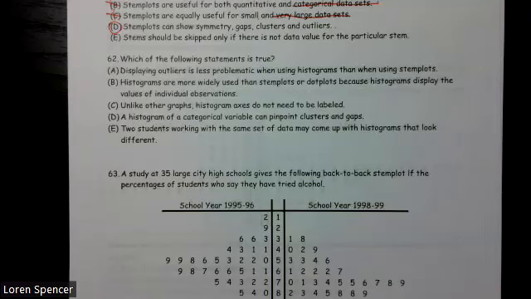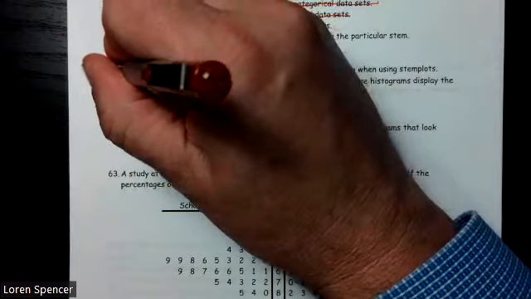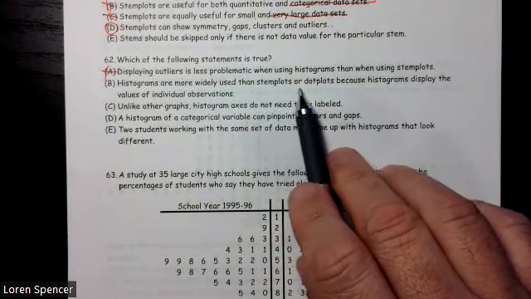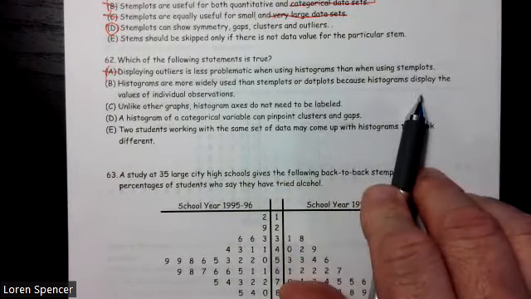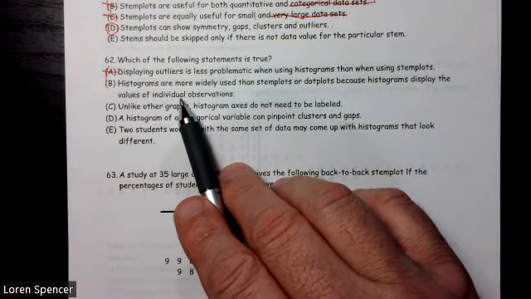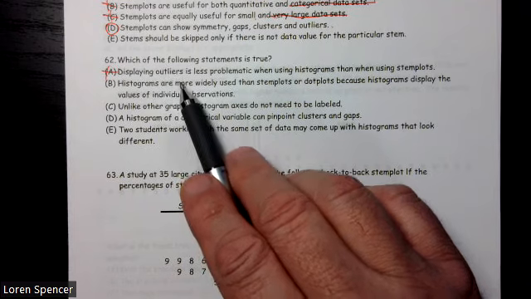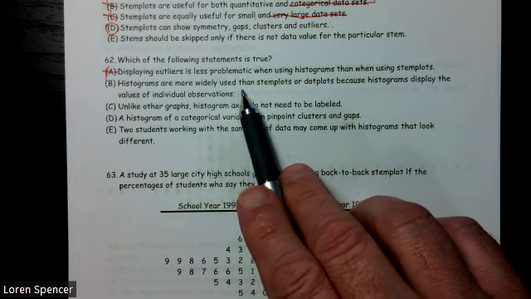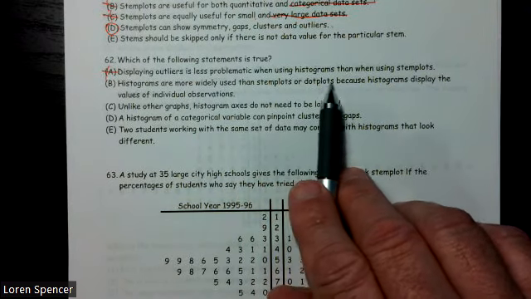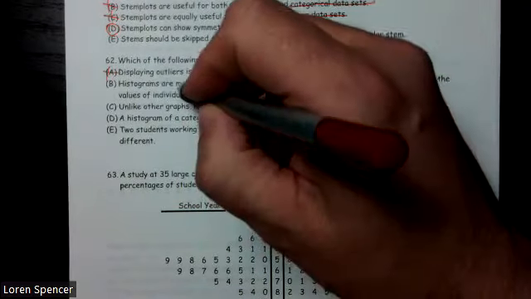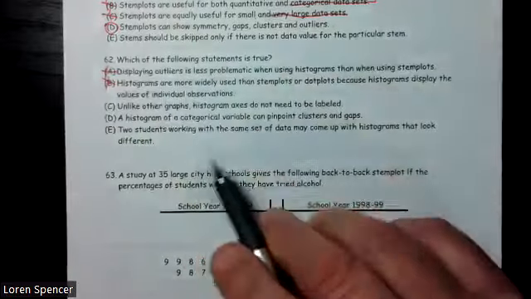Displaying outliers is less problematic when using histograms than when using stem plots. That's false. Stem plots and histograms do a good job with that. They're equally good. There's not a problem there. Histograms are more widely used than stem plots or dot plots because histograms display the values of individual observations. They do not. Stem plots do, so that's a false statement.